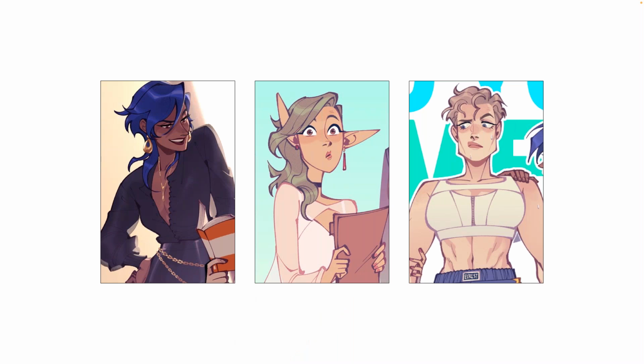Expressions really help to convey a character's mood without needing to spell it out in words. These characters' facial expressions tell you a lot about their mood without any additional text or explanation needed.